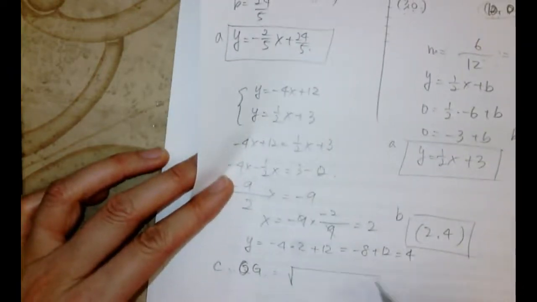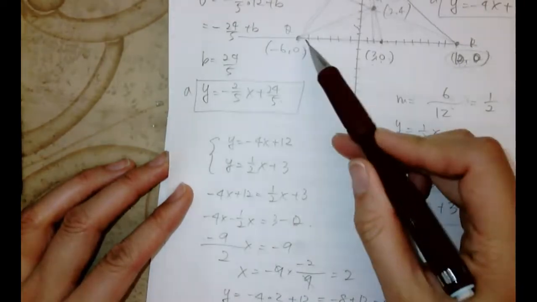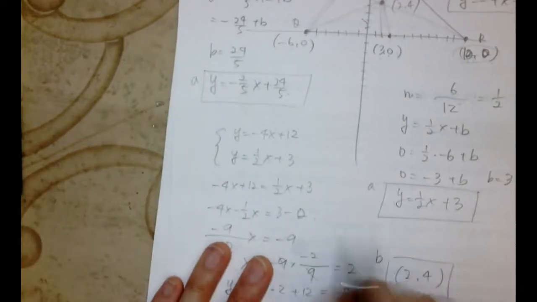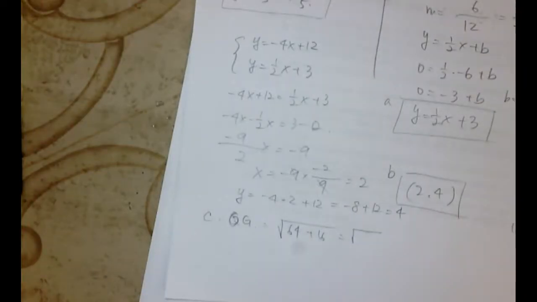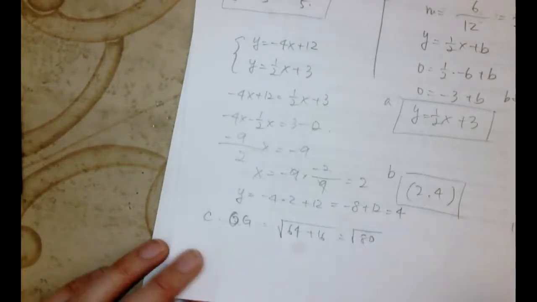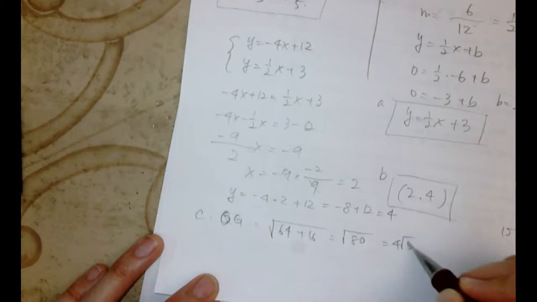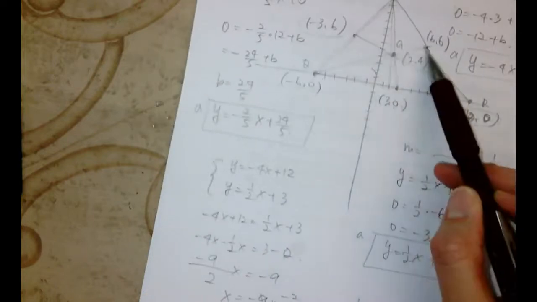QG is square root of, from -6 to 2, so that's 8, so that's 64. And y went from 0 to 4, so that is 16. Okay, so that means square root of, sorry, that is 80. Okay, so 80, that's 16 times 5, it's 4√5, right? Okay, and then we have to do the whole median length.